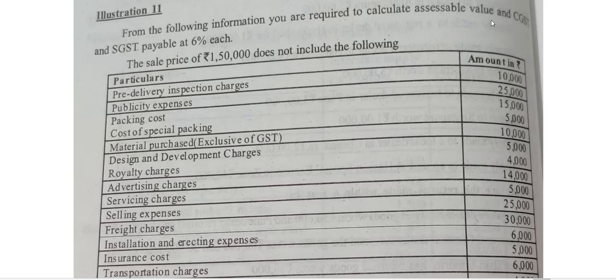In this video, we are going through illustration 11, which is given on page number 150 and 151. So let's go through it. From the following information, you are required to calculate assessable value, transaction value, or taxable value. All three are one and the same, and CGST and SGST payable at 6% each. So clearly mention the type of GST.